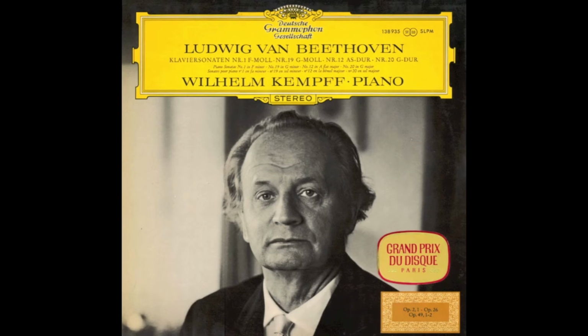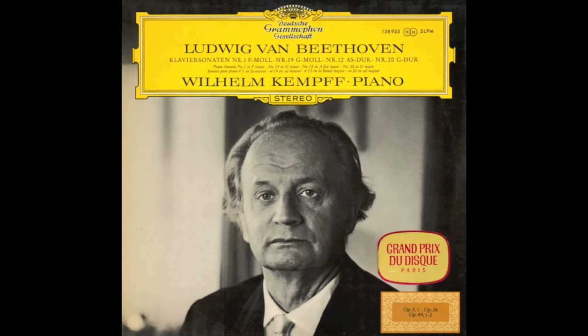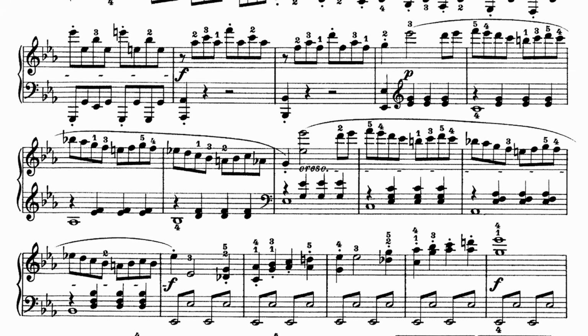Also, a little bit later, we get this big scale here. You can hear how Kempff really took his time at the beginning of the scale to kind of get it going. But of course, as you probably guessed by this point, Gould will basically take no time at all playing it.